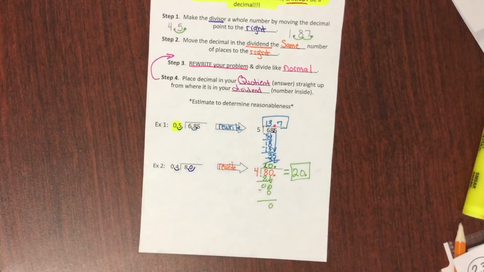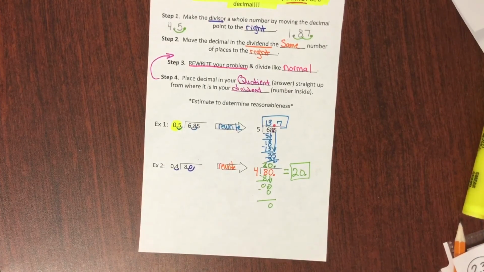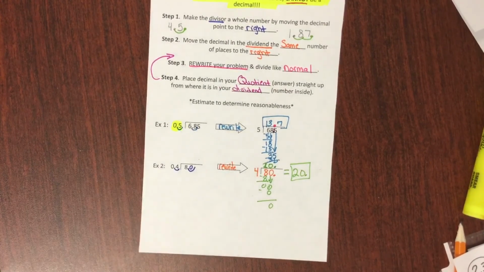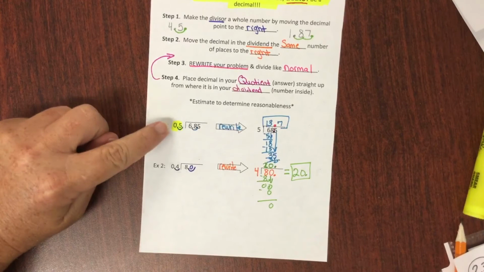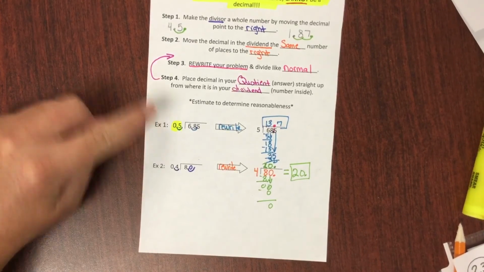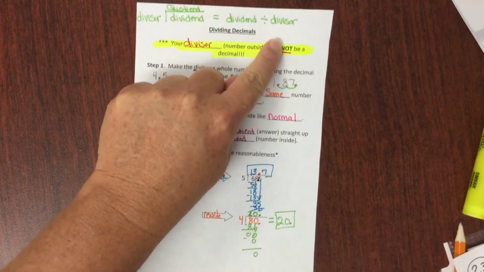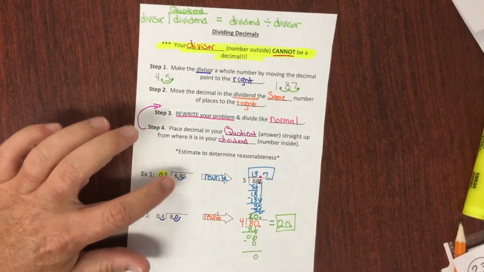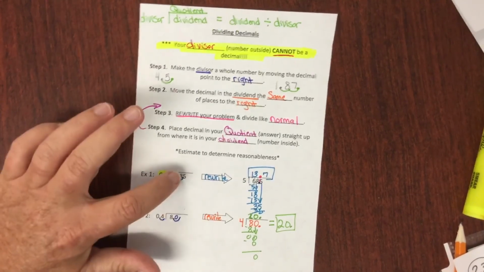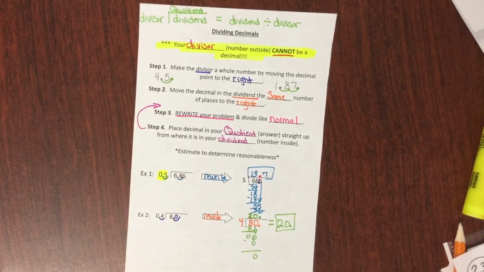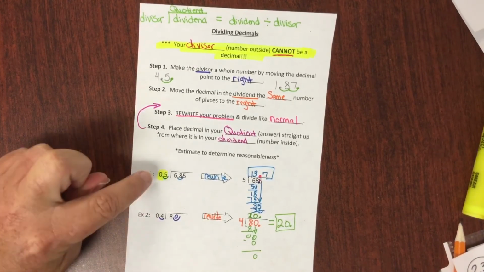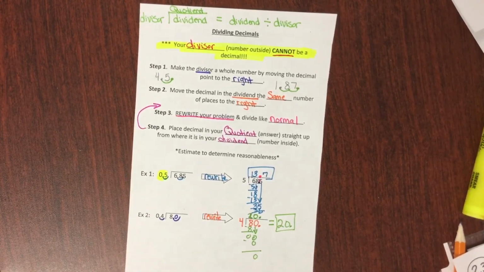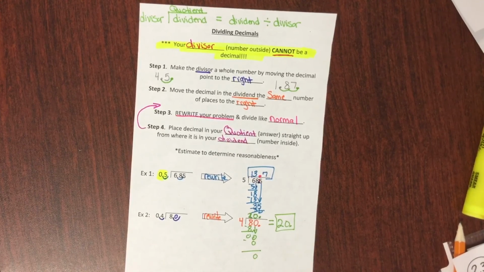All right, so that is dividing decimals. Really, the biggest part of dividing decimals is knowing that if the number on the outside, my second number, is a decimal, I need to make it a whole number before I can divide. It's okay to have a decimal in my dividend. It's not okay to have a decimal in my divisor, the number on the outside. All right, so that ends my lesson on dividing decimals.